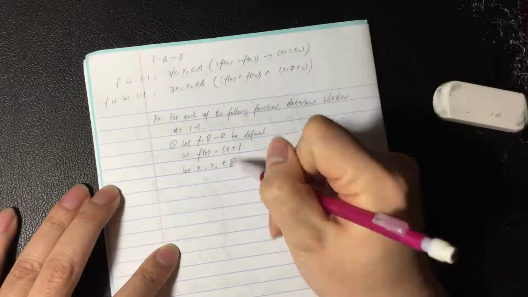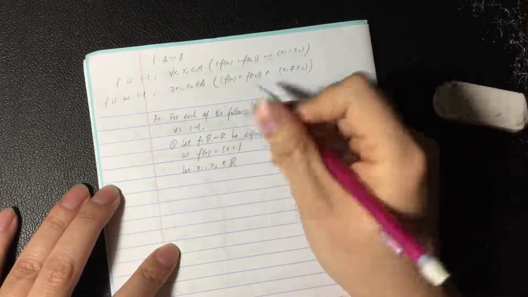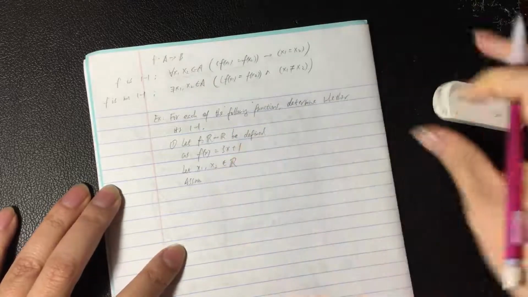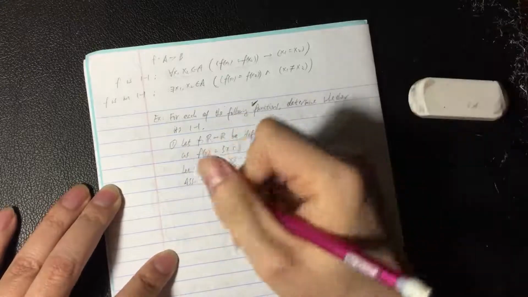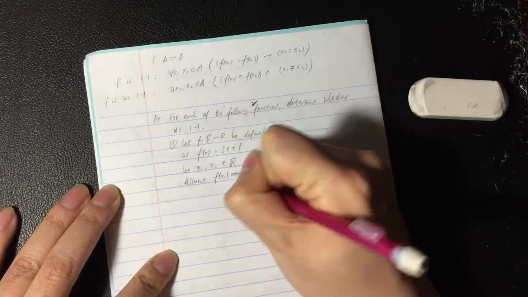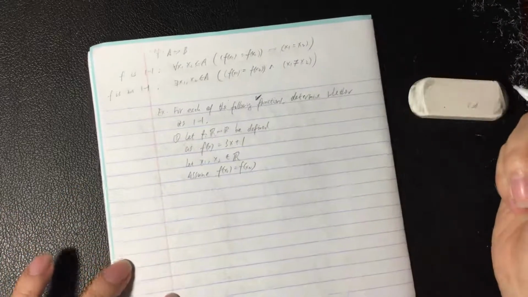Let s1, s2 belong to the domain. Assume f of s1 equal to f of s2.